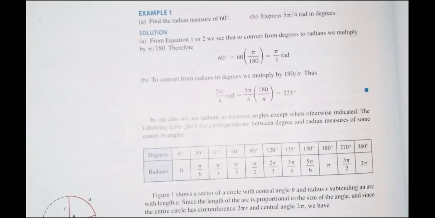Now think of the fractions. This is 1/6 of the circle. That's the smallest one. 1/4 of the circle and 1/3 of the circle, smallest to biggest. And that is halfway across the top, isn't it? So that's pi over 2, pi over 3, pi over 4, pi over 6. They're right here.